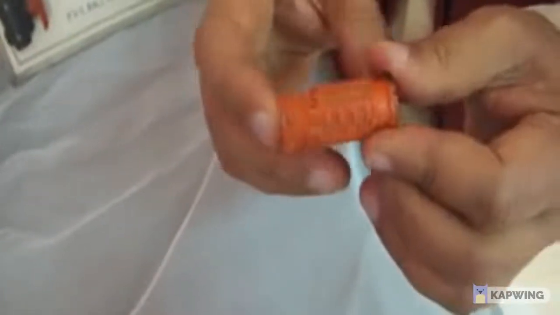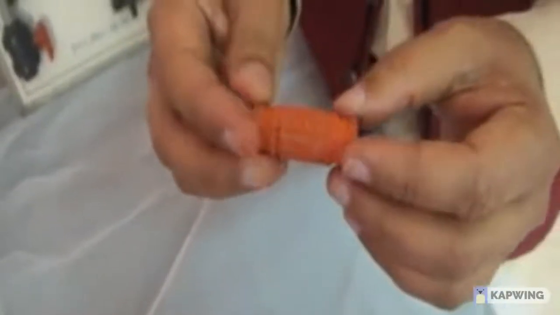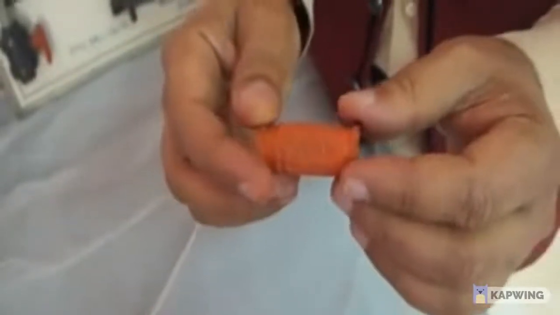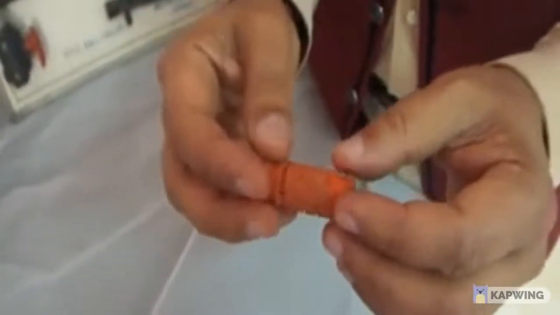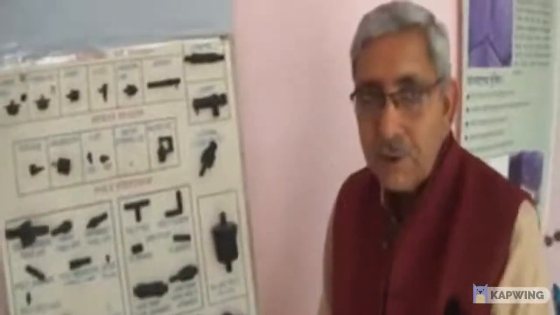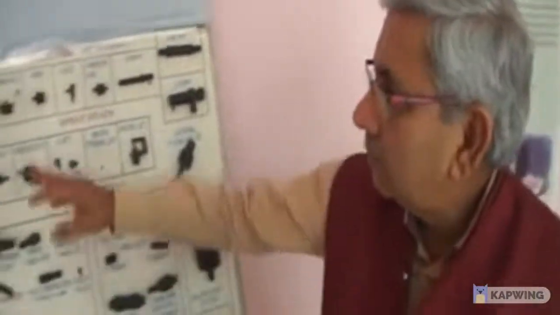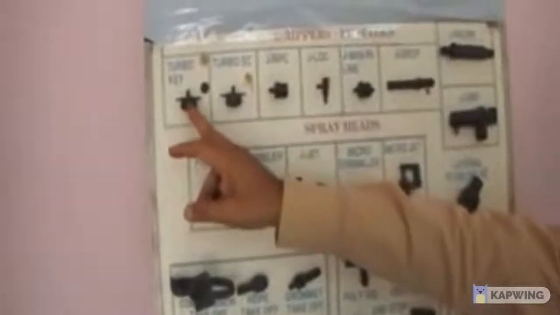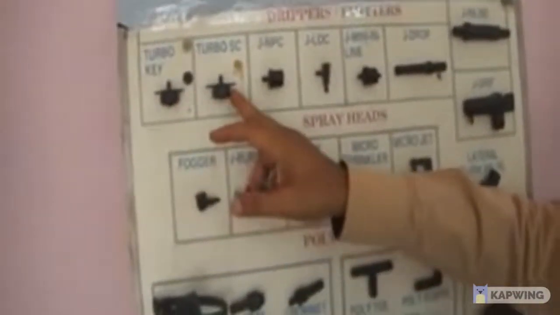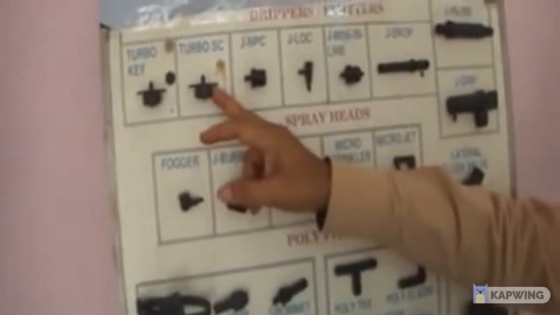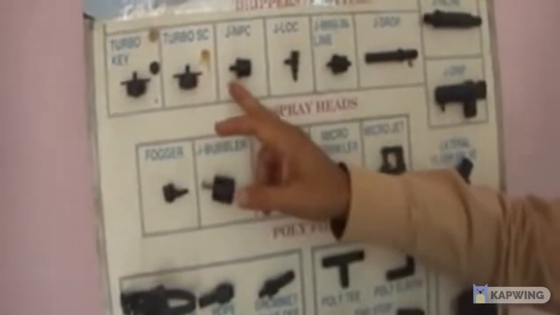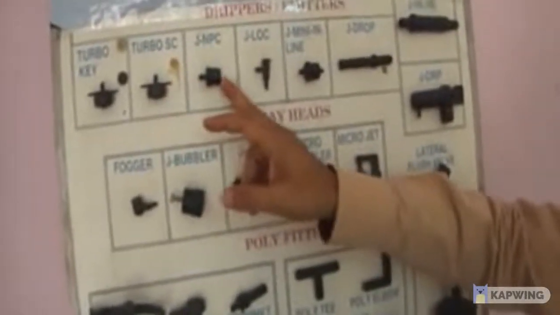And in today's lab class, our aim is to evaluate the performance of the online type of dripper. So we will carry out research on the relationship between discharge. There are different kinds of drippers. You have seen that this is a turbo key, this is a partially pressure compensating type of dripper. This is a non-pressure compensating one.